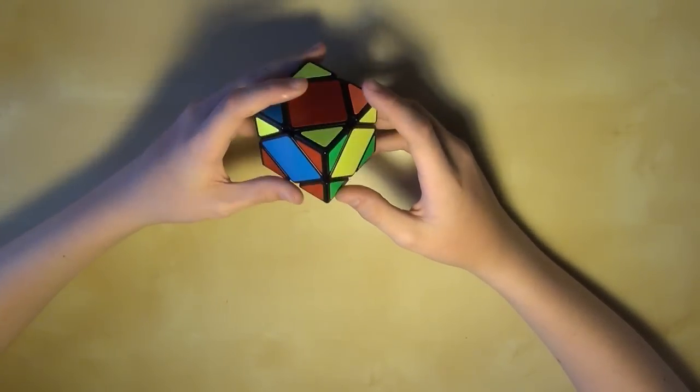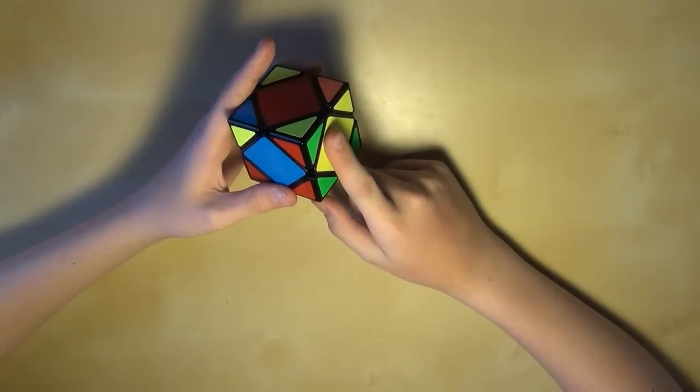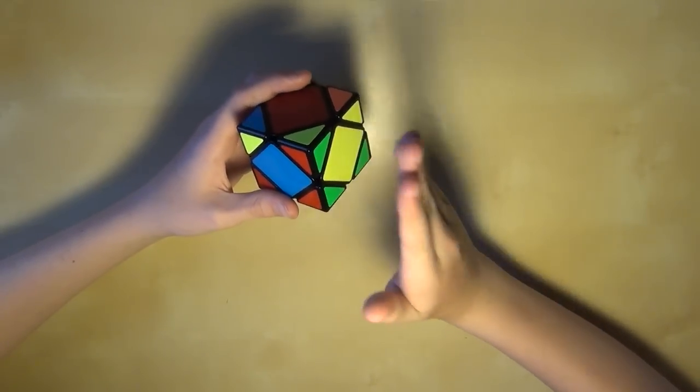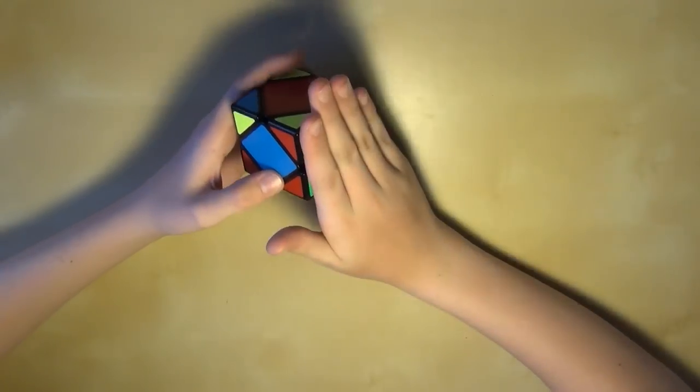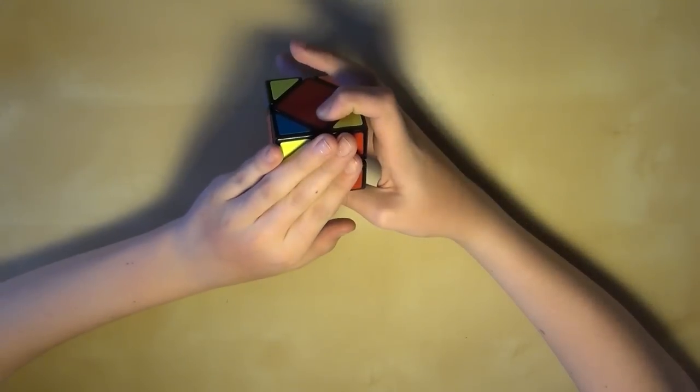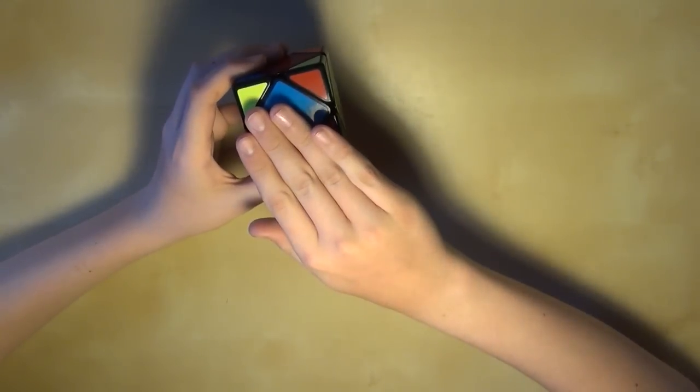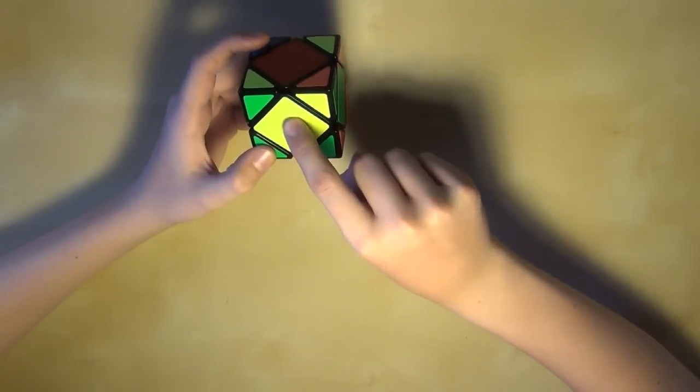Basically, my thought process is, if the center is on the front, then do it on the opposite piece on the front. So you see these two pieces are the front, and so if it's on the right, execute it on the left like this. And if it were to be on the left, we would execute it on the right like this.